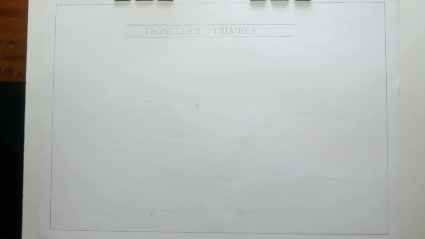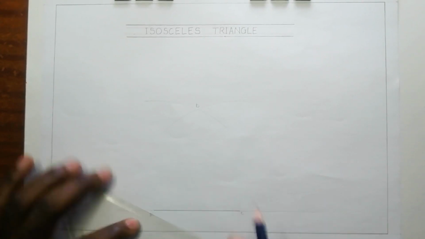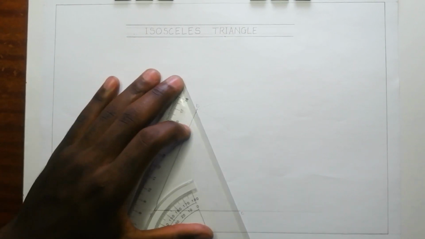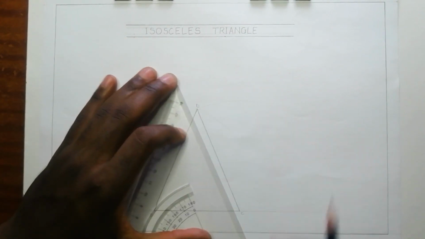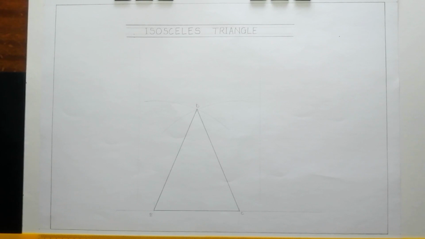And now we can outline our triangle. Side BC, side BD, side CD. A very simple way to draw our isosceles triangle. Let's try a more interesting example.